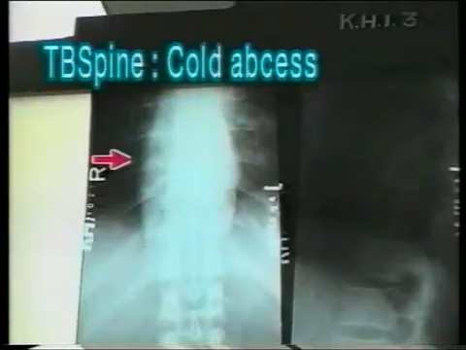This is another patient with a gibbous. A lateral X-ray shows destruction of T8-9 with destruction of the disc space. A faint soft tissue shadow shown by the red arrow in front of the vertebrae suggests a cold abscess. AP view shows the typical paraspinal abscess with convex lateral margins giving a bird's nest appearance.